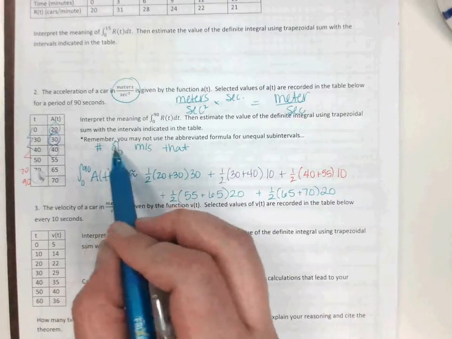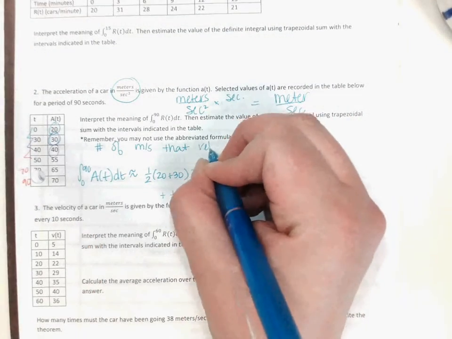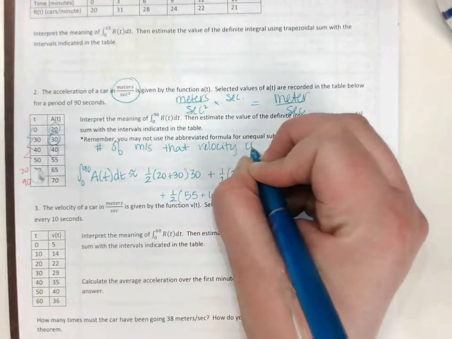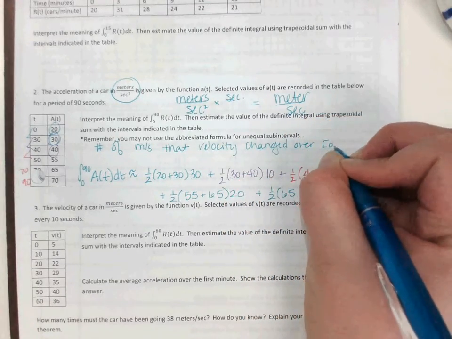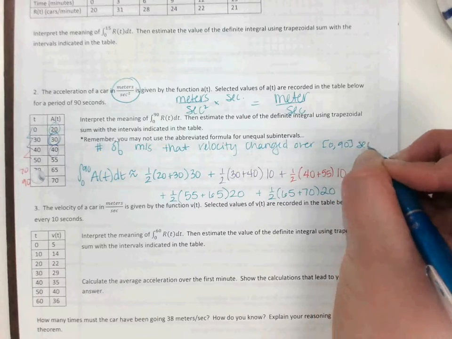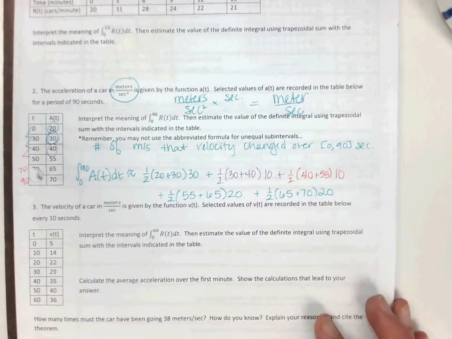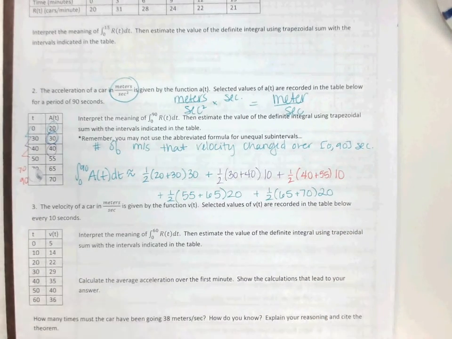Velocity. So it would be the number of meters per second that velocity changed over 0 to 90 seconds. So when I integrate velocity, I get the change in position. When I integrate acceleration, I get the change in velocity. Make sense? Questions, anything so far? Okay.